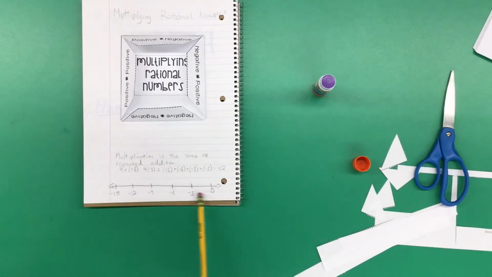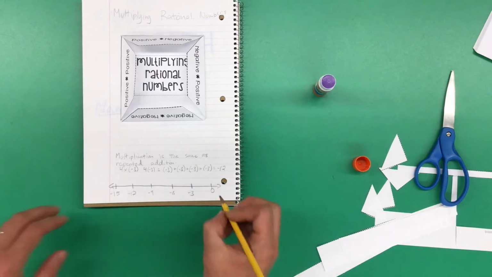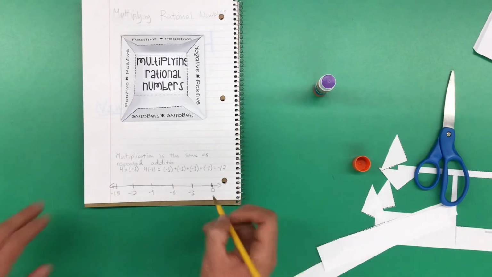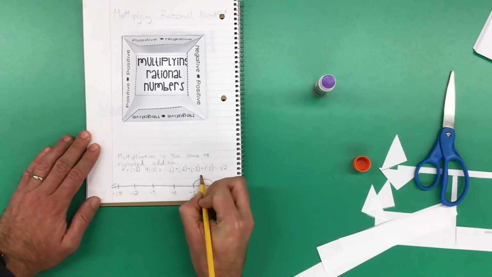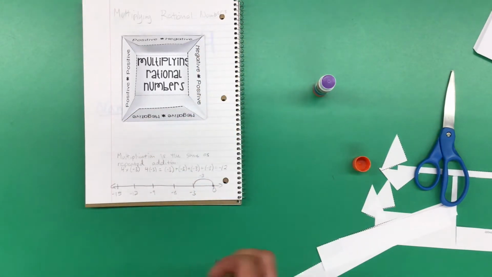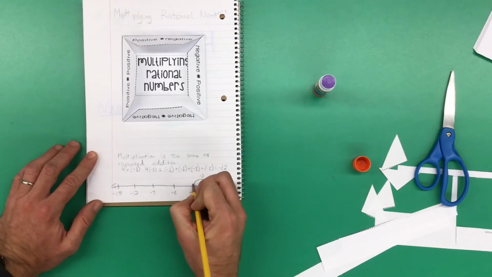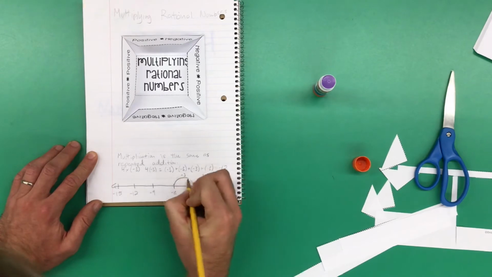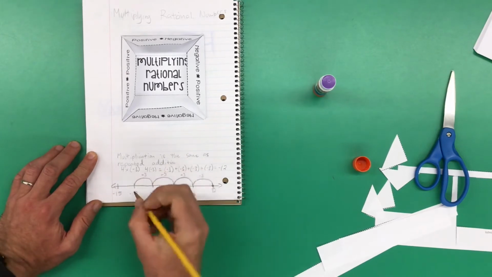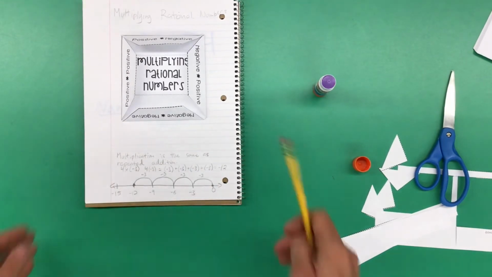So just to be clear, I would like you all to put this in your notebooks. It's just a really good reminder. So what we're going to do here is we're going to start at 0 because of multiplication problem. So the first thing we do to 0, we add -3. So let's go over -3 here. And because we're adding -3, we're going to go this way on the number line. Okay, so that's one -3. Then we're going to add another -3. And then another -3, that's our third -3, and then another -3. And that's going to land us at -12.